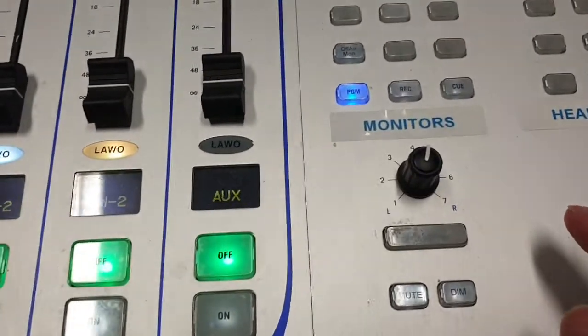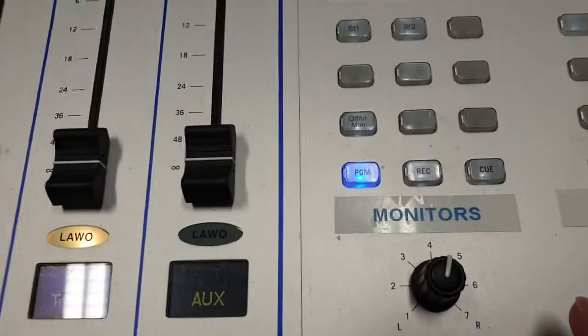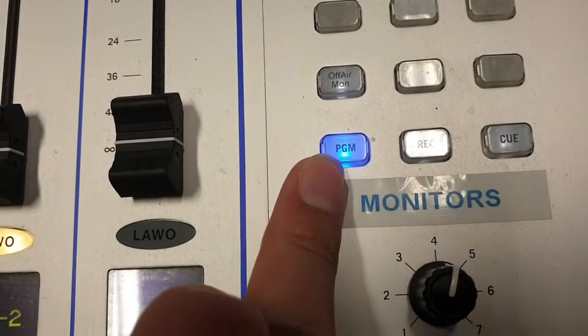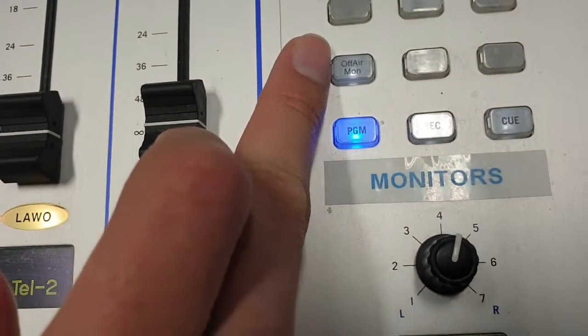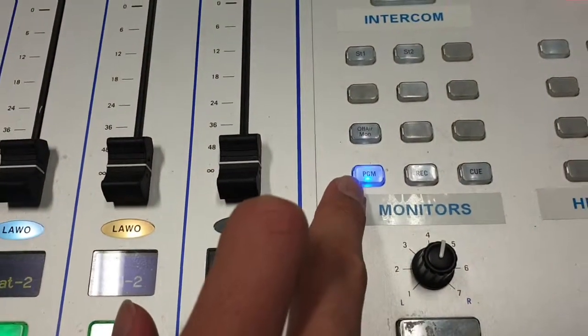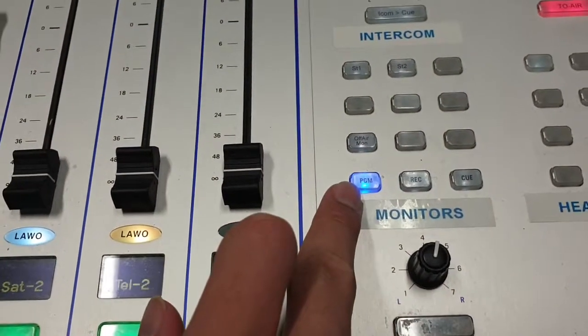Going back to the studio speakers here, it's important to note these two buttons. You've got a PGM button and an off-air monitor. So these two are quite important. So this PGM button, it stands for program.